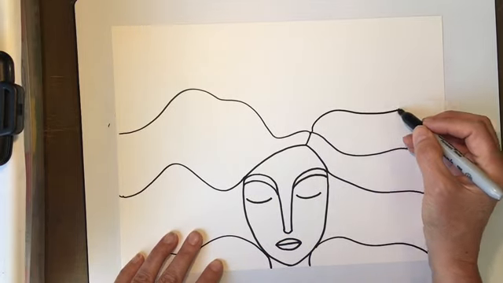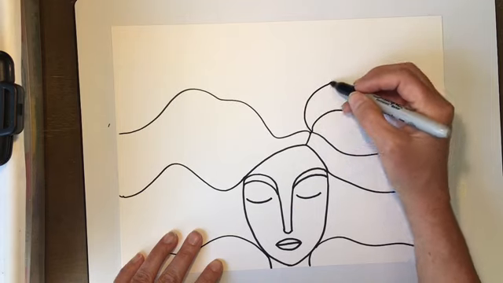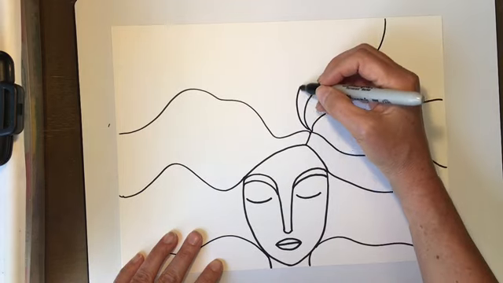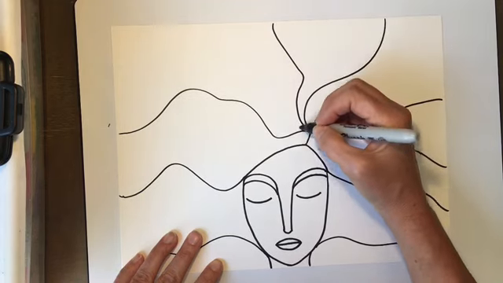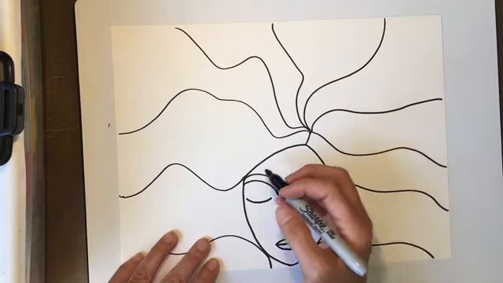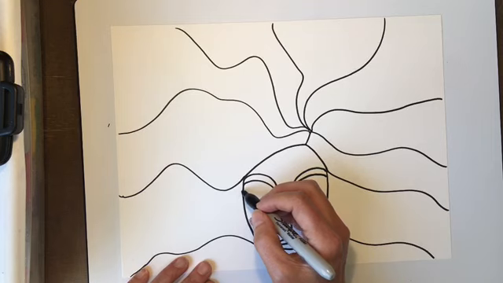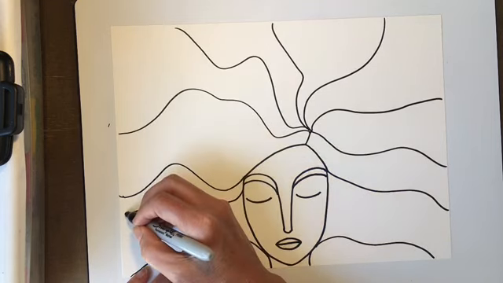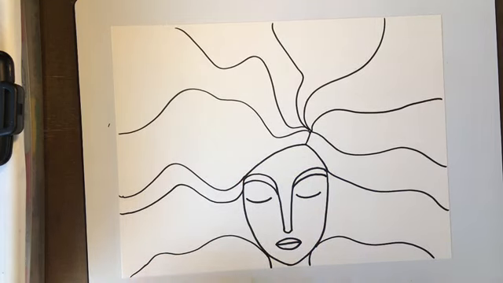Maybe one goes this direction. One comes to the top. Another one. Maybe one more. Actually, I think on mine I had a little smaller one in here, just to break it up. So you can add as many as you'd like, and that is pretty much it for the drawing.